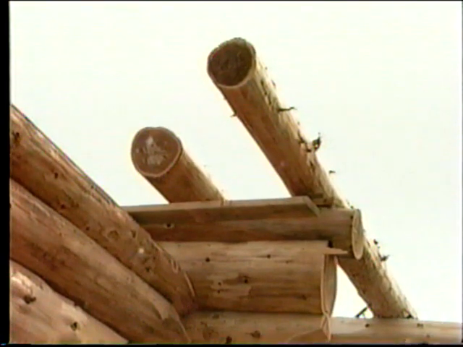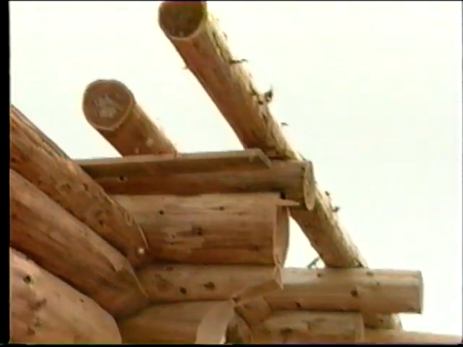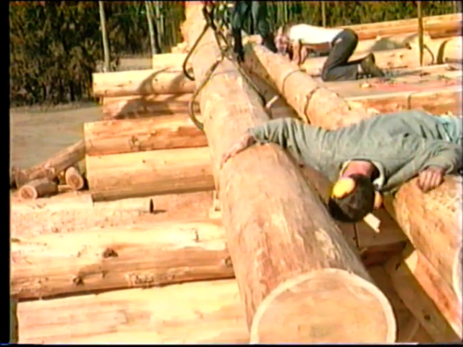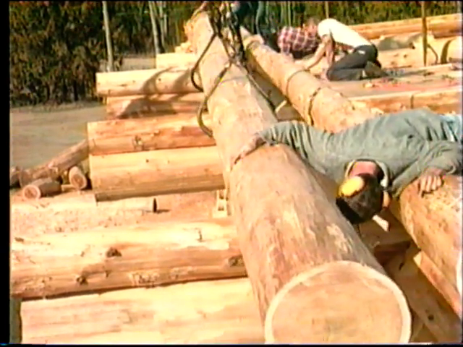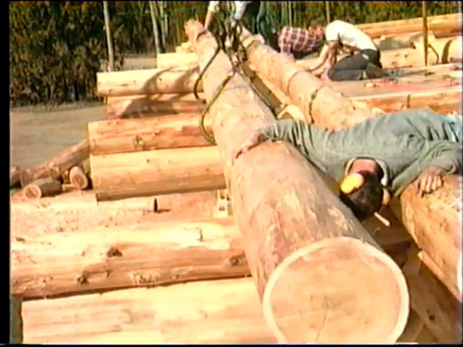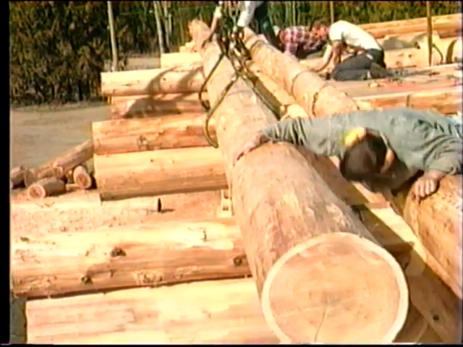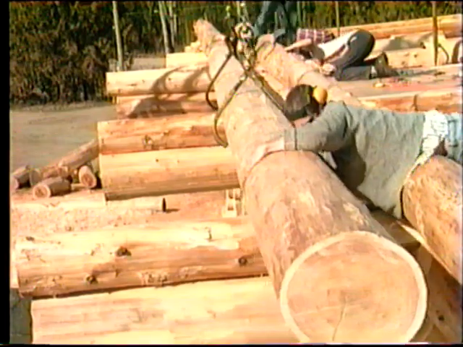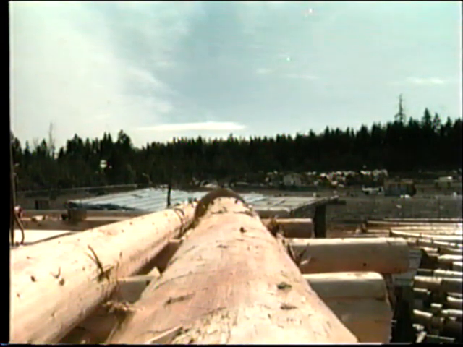The plate log will be as straight as possible and in place with a preliminary notch. The height of the plate log will be close to equal on all 4 corners of the building. Check the location of the center line on the top of the plate log and square the building.